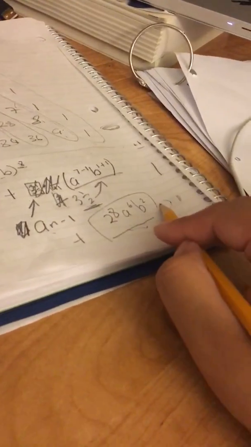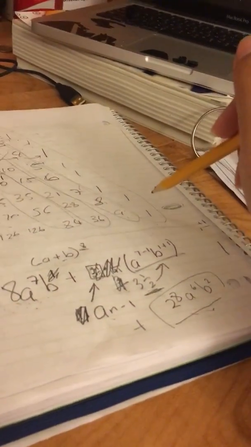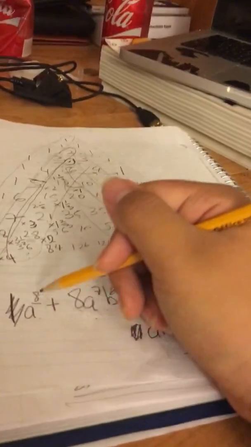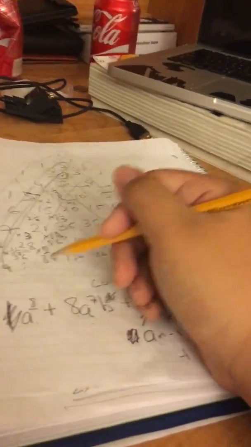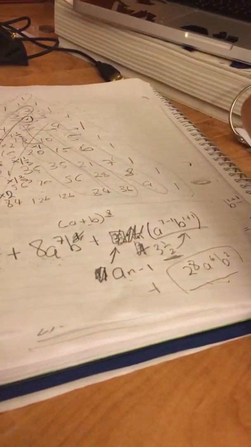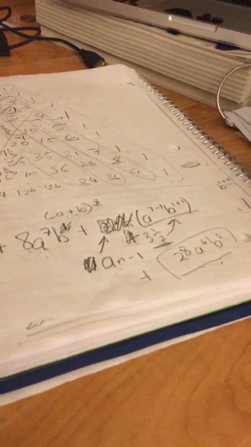First, second, third term, and we're going to keep following this pattern. Like I said earlier, there's a total of 8 terms. So if 8 is n, then there's n plus 1 terms, so there's a total of 9 terms. So I'm going to do this pattern 9 times, and that's where you get the whole expanded form of the whole thing.